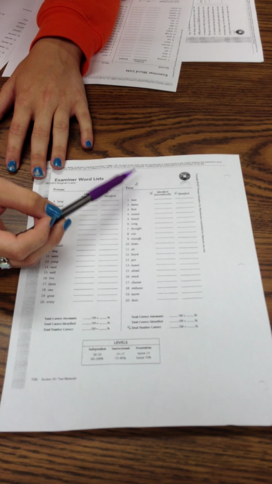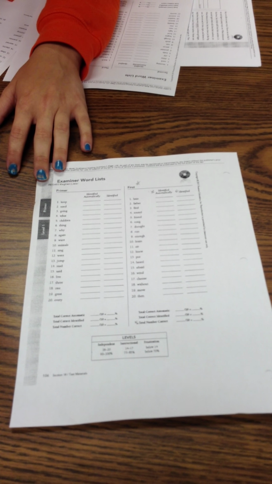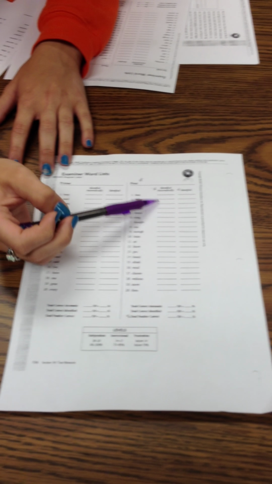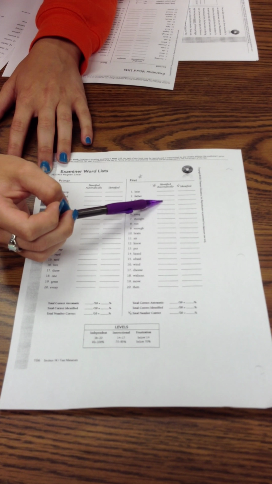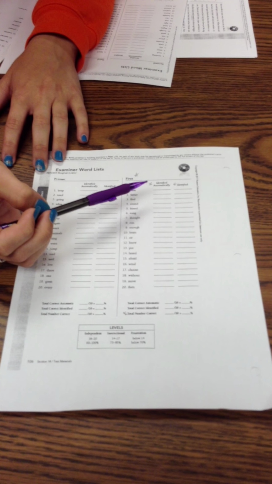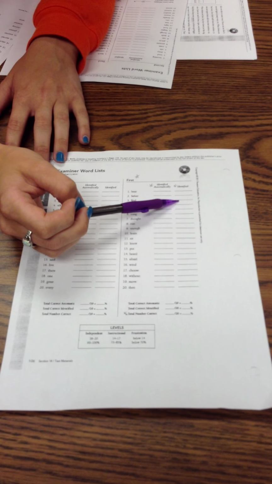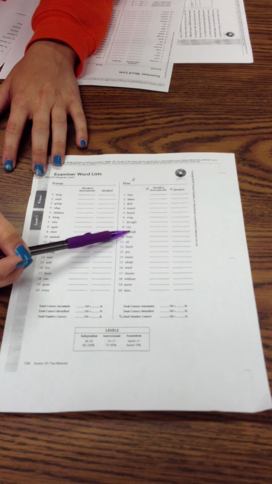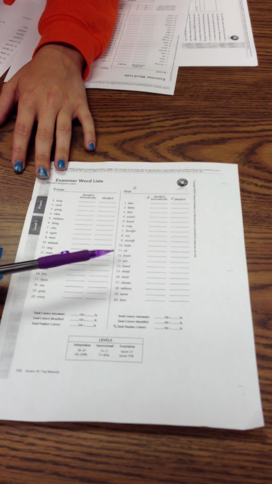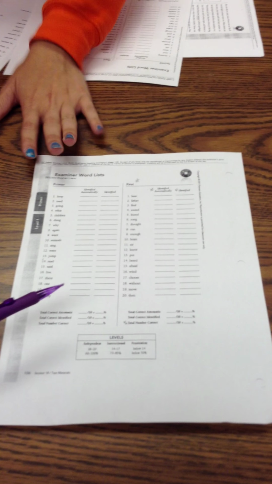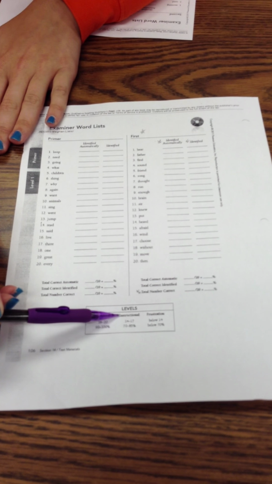Once she's done reading, if she gets the word wrong, you just write the incorrect word, what she said instead, in the line for the word, and whether that was automatic or just read after a few seconds. When she finishes, you're going to want to find her instructional level.